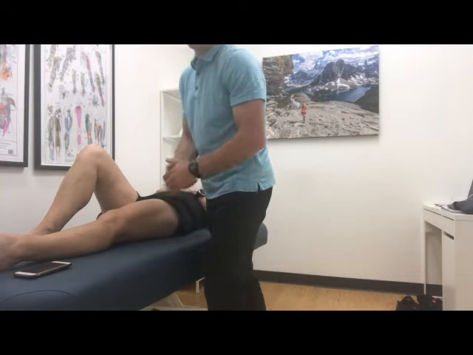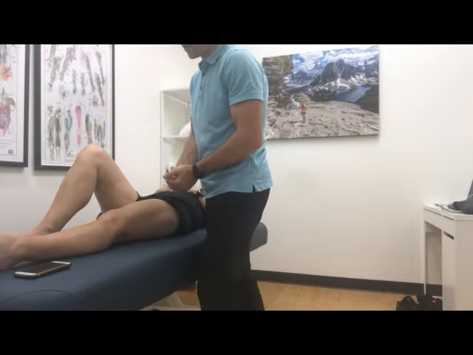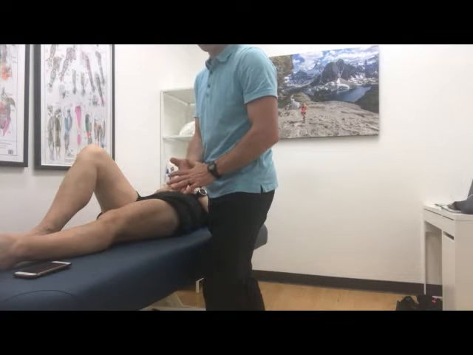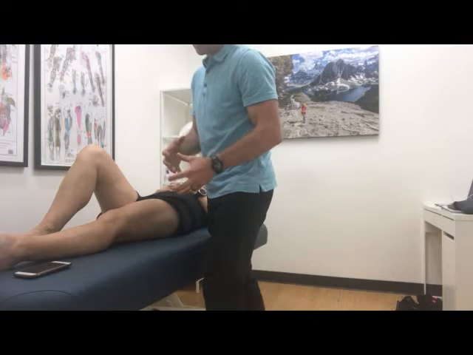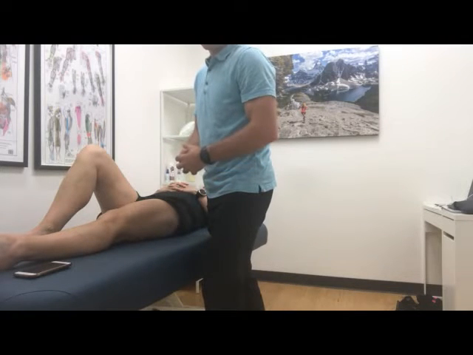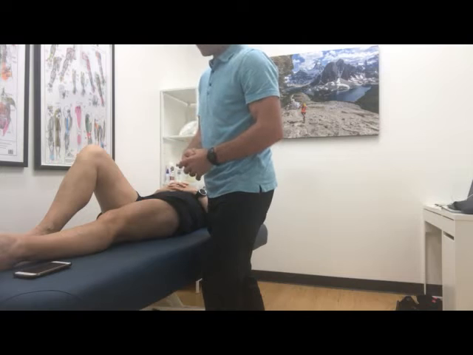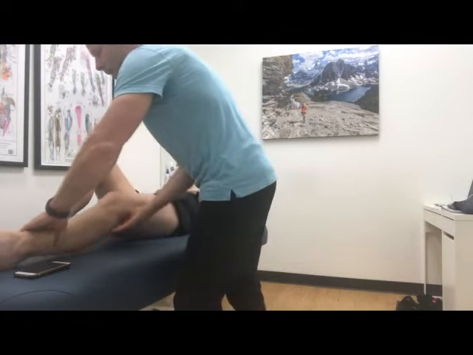We're going to assume intracapsular swelling tests are positive, so I know it's an intracapsular injury, ACL, PCL, or meniscus. In this case, I'm going to check all three. Doesn't matter which one you do first. So we'll do ACL first.